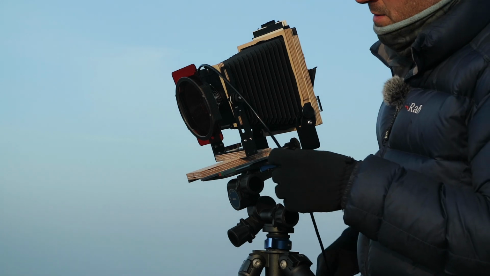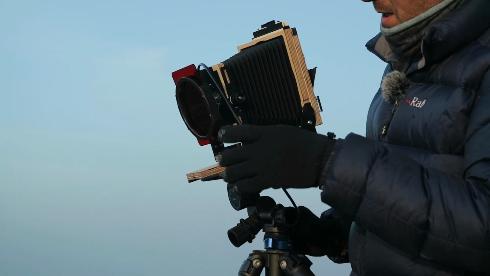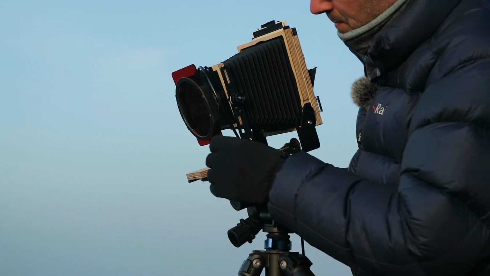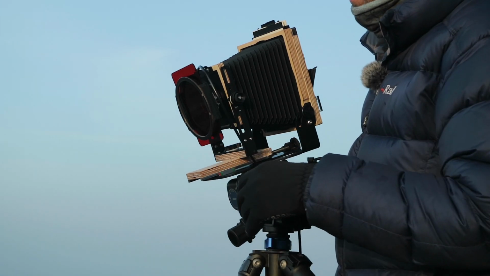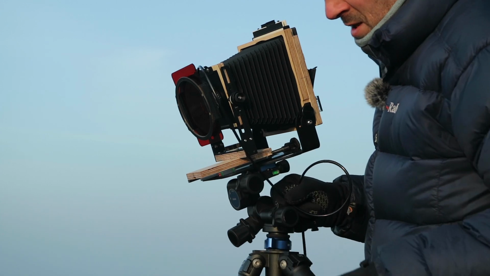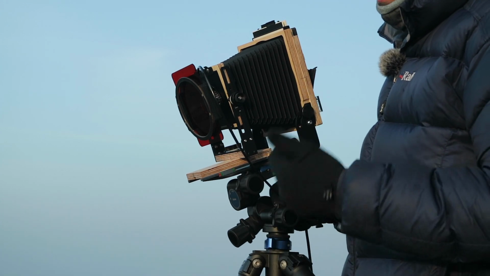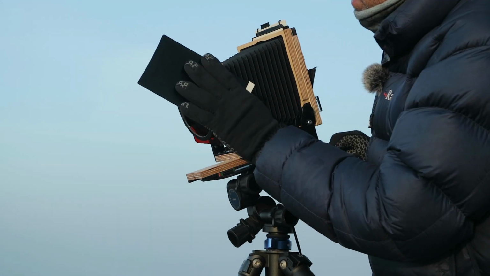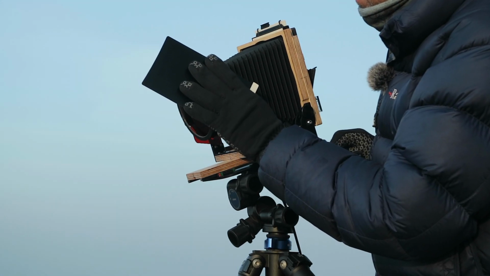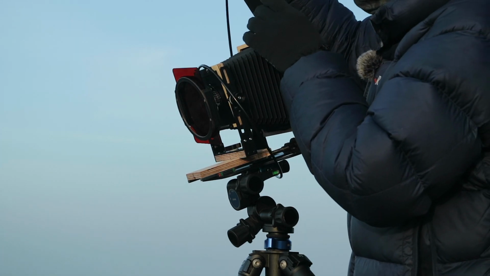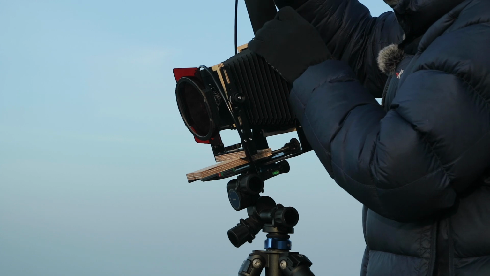Okay, so I've added a red filter. I've taken my meter reading. My meter reading for ISO 100 is 1/4 of a second. Now I need to allow 3 stops for the red filter. So that brings me down from 1/4 to 1/2 to 1 to 2 seconds. So that's the first frame at 2 seconds.